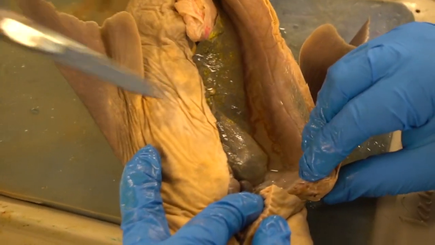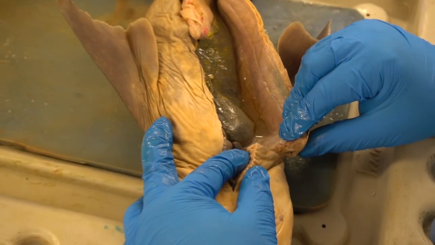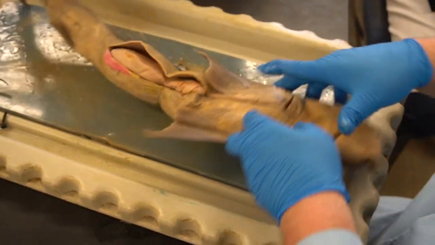Now look how easy it reflected. Now I can see into the cavity nicely. You can do the same on the other side.